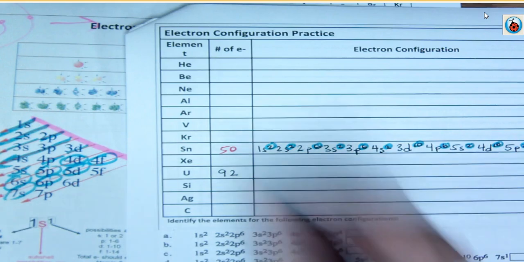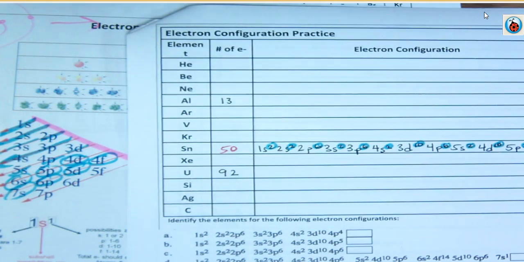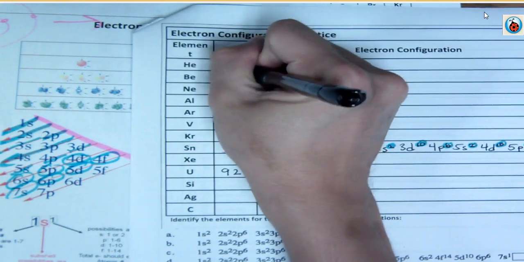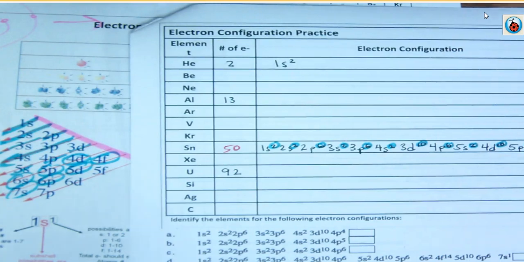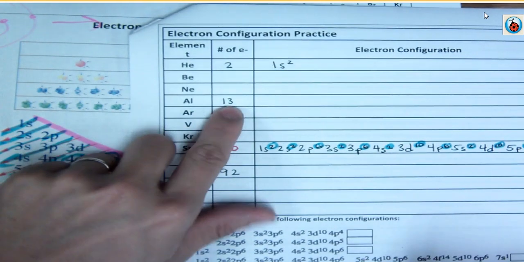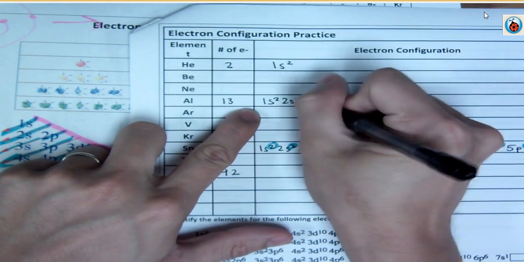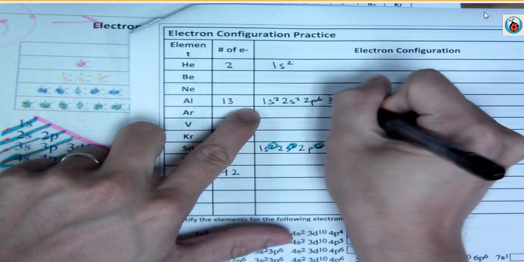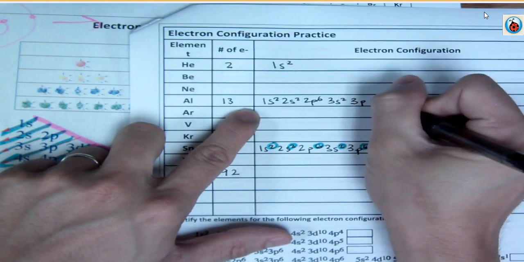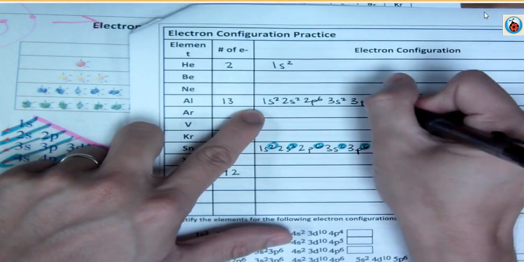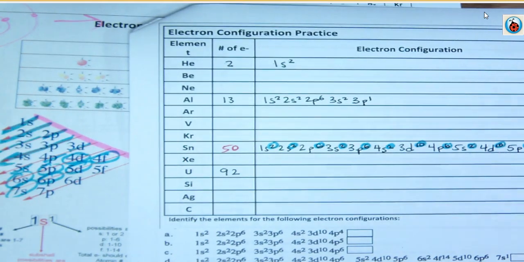Aluminum. Aluminum's 13 electrons. And I like to also do, well, we did helium earlier. It's 2 electrons. It's just 1s2. It's real simple. Okay, aluminum, 13. 1s2, 2s2, 2p6, 3s2, 3p6. Nope, that's too much. 3p1. That'll give us 13. It can hold up to 6, yes, but we only need 13. And there you go.